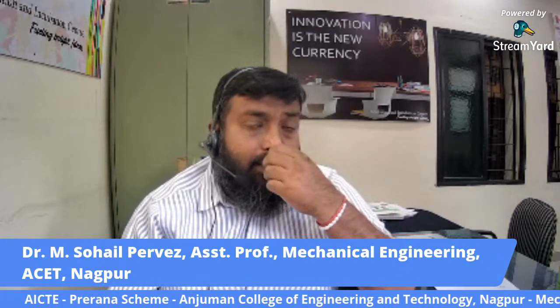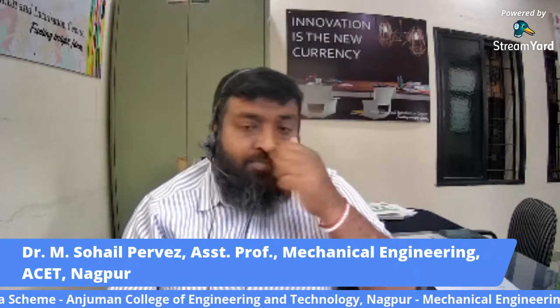The next one is the shank, the body having some diameter, and the last one is the tail. This tail is made in this fashion because we hammer it from the head so that the tail gets flattened from the other side and the joint is made. So this is how riveted joints are made.